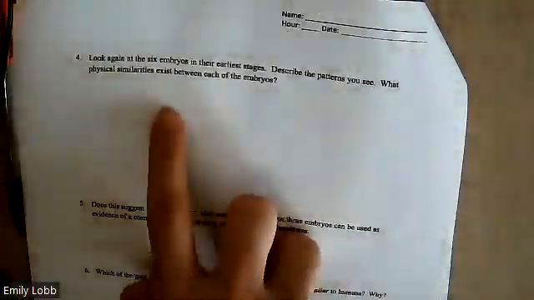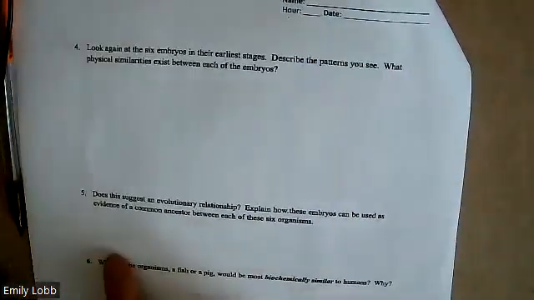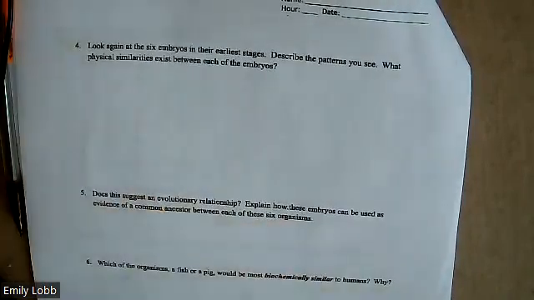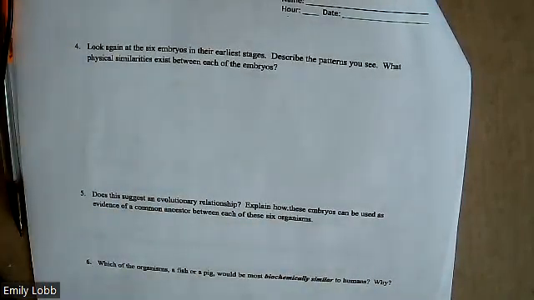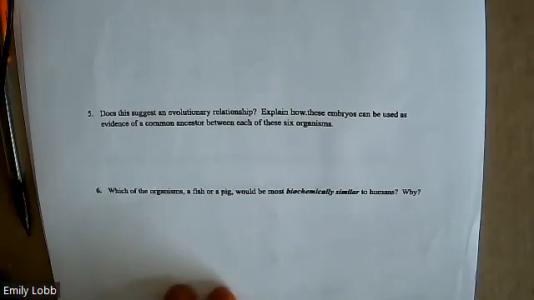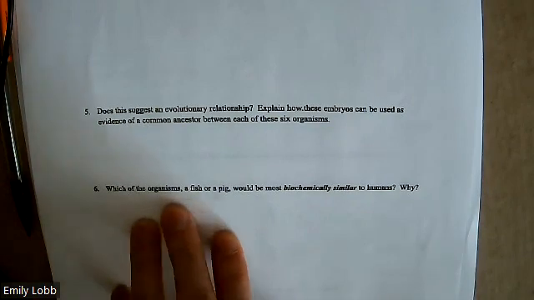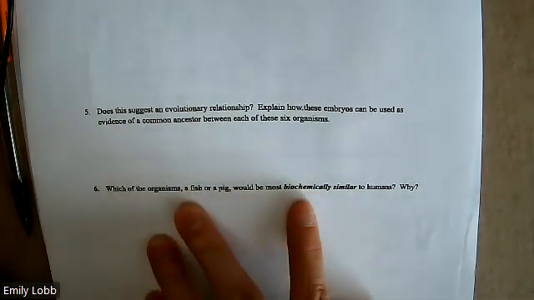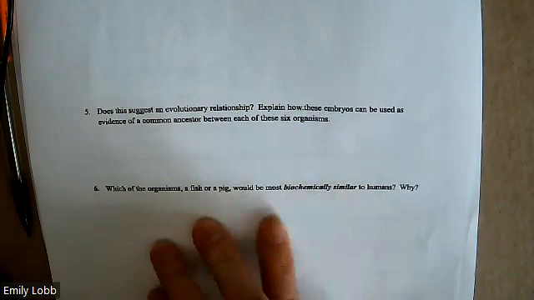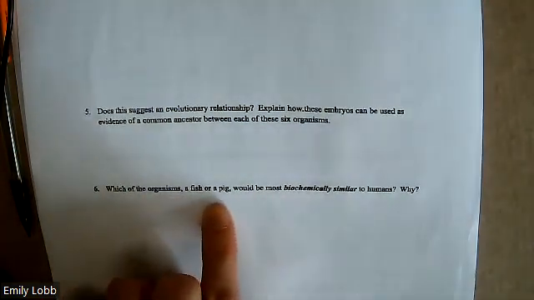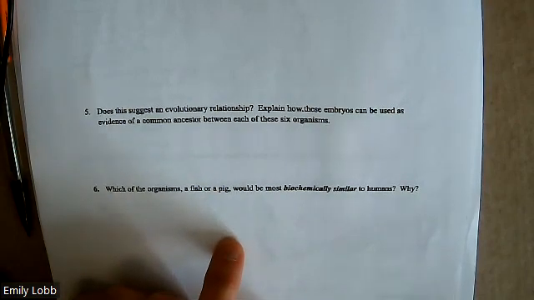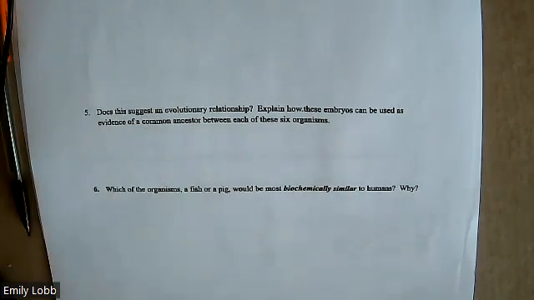So you should be able to list similarities. Then you should be able to answer, does it suggest an evolutionary relationship? And then we're talking about biochemically similar to humans. So which of these would be most? A fish or a pig? Explain why you think that.